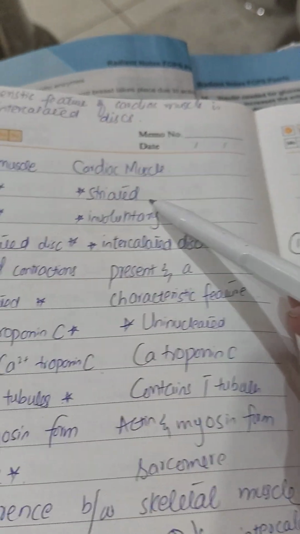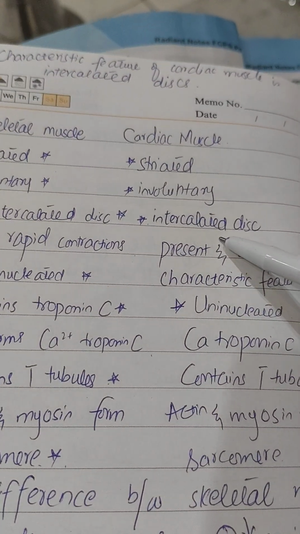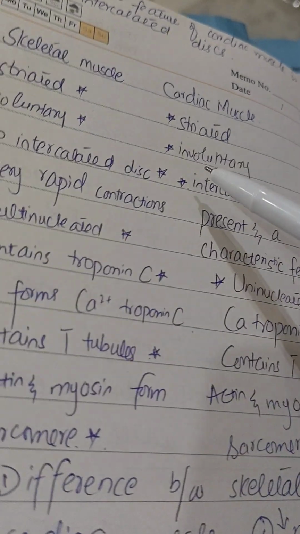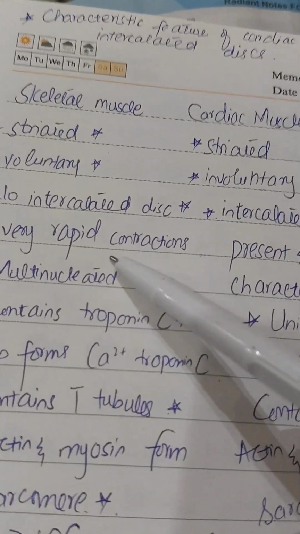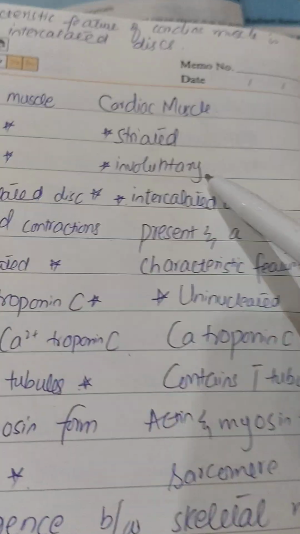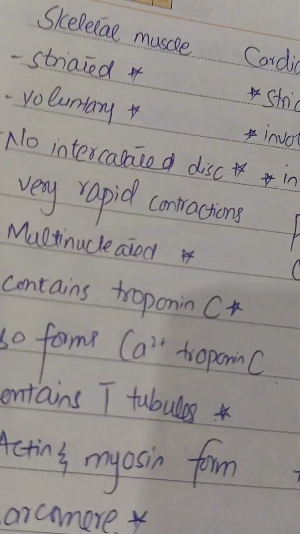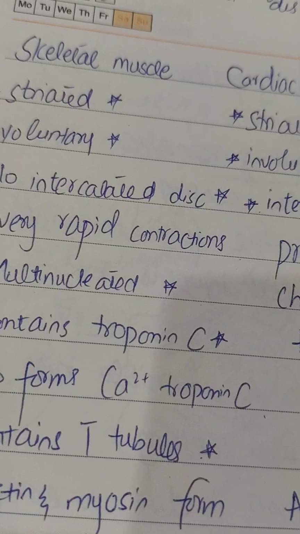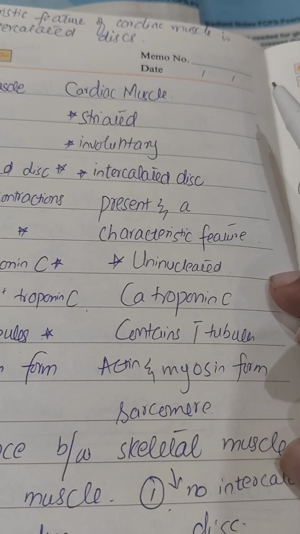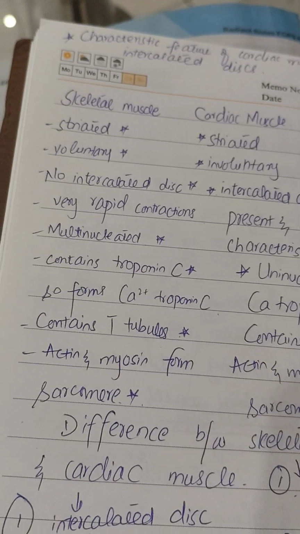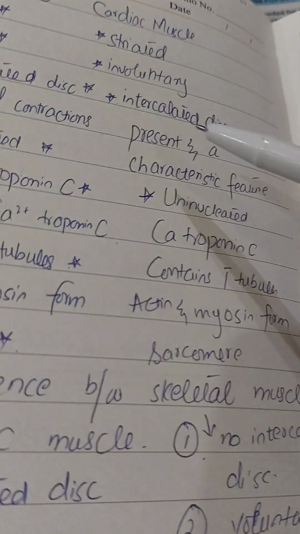Then comes the cardiac muscle. Cardiac muscles are striated. They are involuntary. They have intercalated discs separating them, as compared to the skeletal muscle, which has no intercalated discs and is voluntary. Cardiac muscles have transverse striations, but they are involuntary. Intercalated discs are present, which is a very characteristic feature of the cardiac muscle. Then they are uninucleated as compared to the skeletal muscles. Skeletal muscles are multinucleated, cardiac muscles are uninucleated.